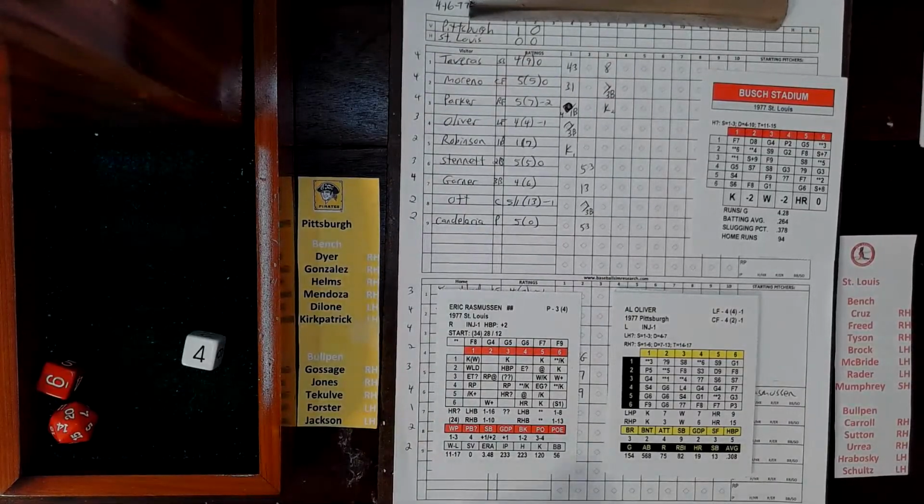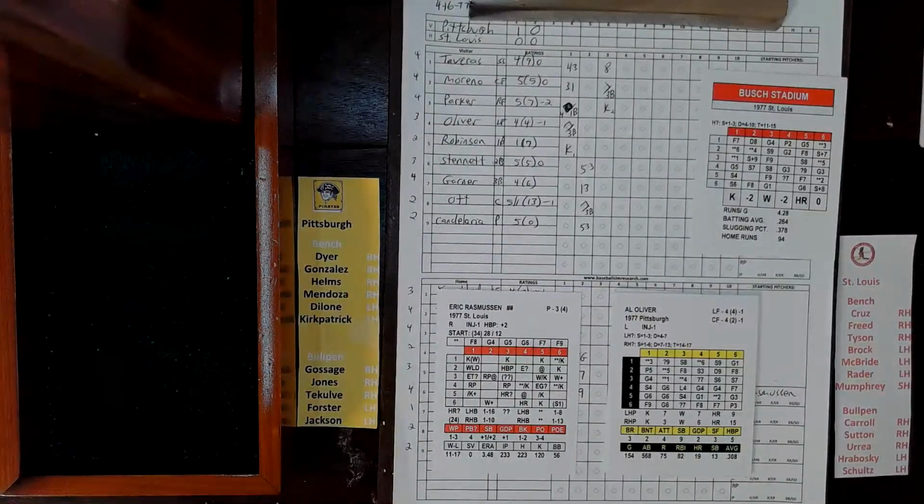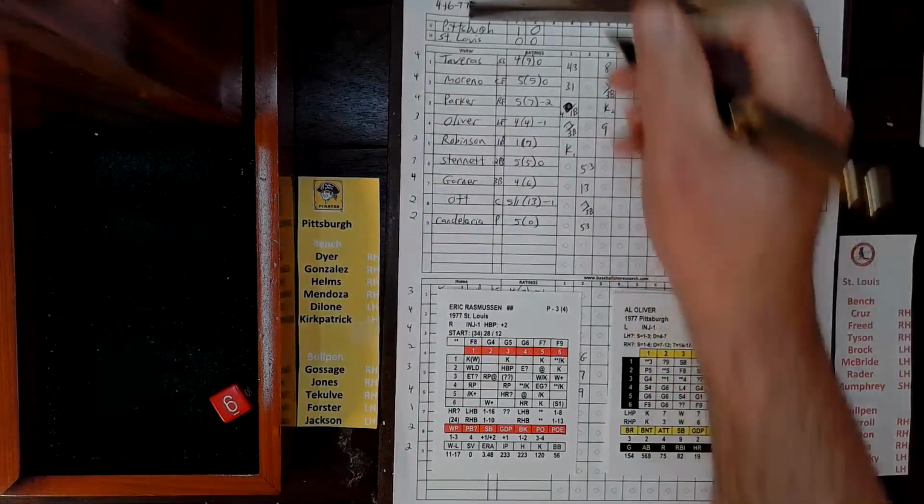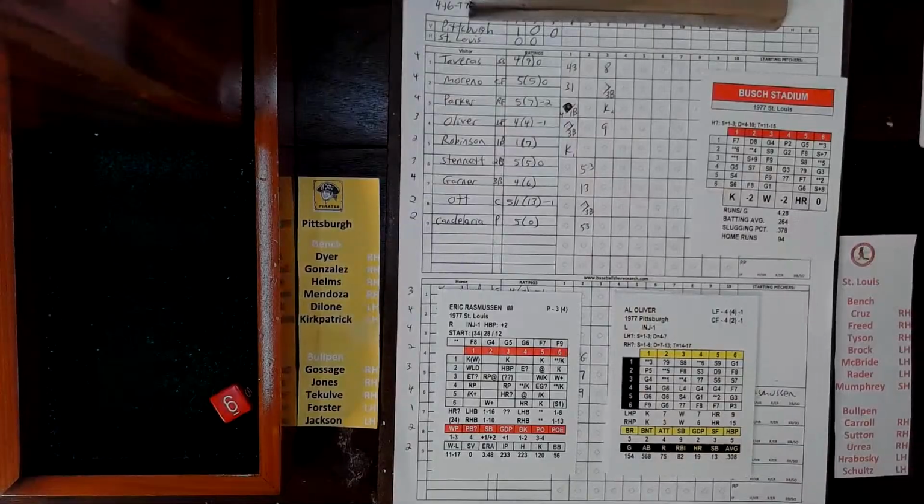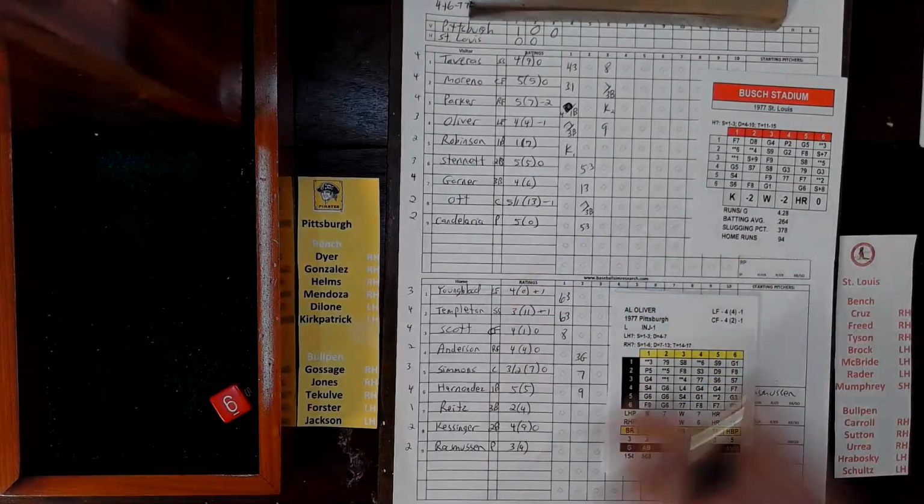Rasmussen 6-4. That's automatic out to a lefty. So Rasmussen will get out of it. And it's a fly to right to end the inning. So again, the triple goes for naught. And it remains a 1-0 ball game.